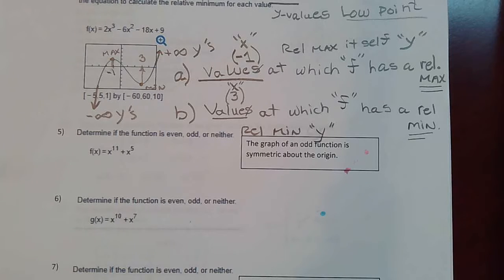What axis does the graph wrap around? Does it wrap around the y-axis? Then it has y-axis symmetry. Does it wrap around the x-axis? Then it has x-axis symmetry. Does it have negative counterparts as far as the x and the y coordinate goes in the first and the third quadrant? Then it has origin symmetry. I'll talk about that even further in detail.